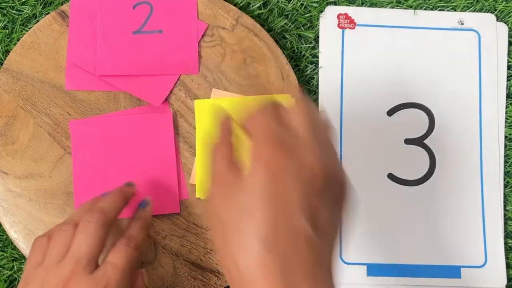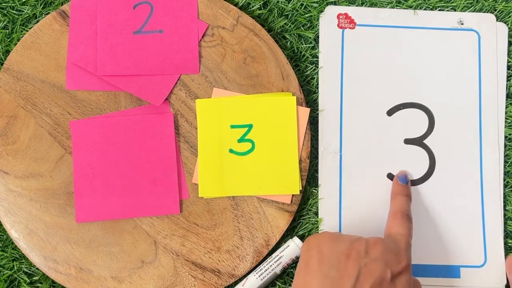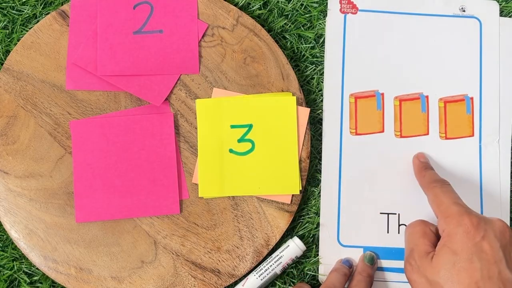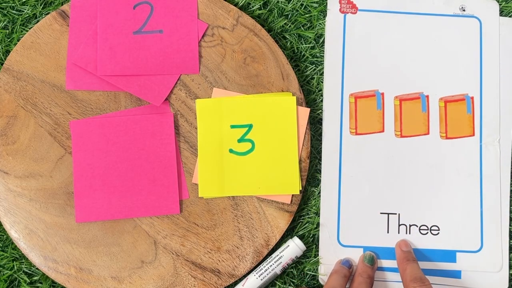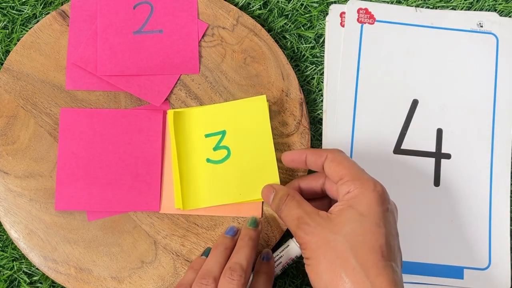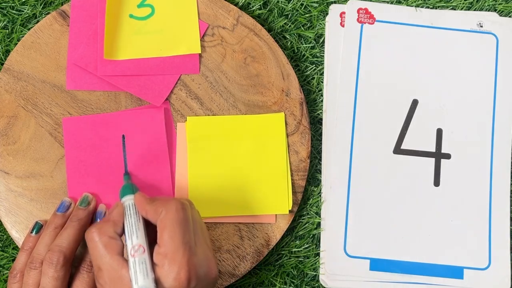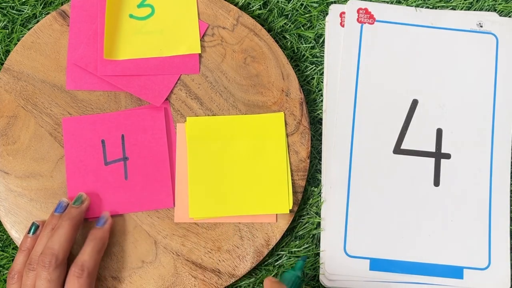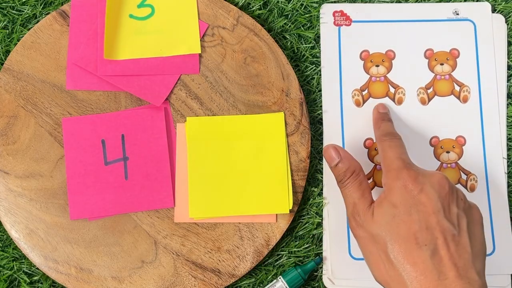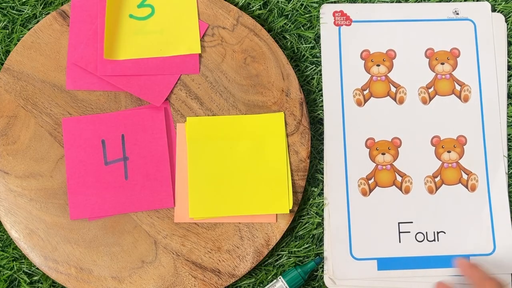The next number we will write here is number 3. This is number 3. 1, 2, 3 book. T-H-R-E-E, 3. Next number we will write is number 4. Number 4. Here is 4 teddy bear. F-O-U-R, 4.